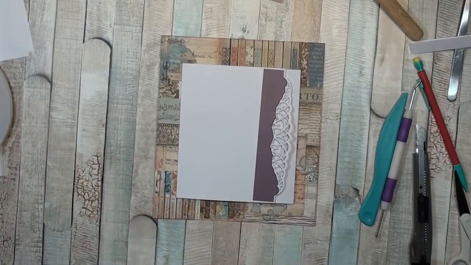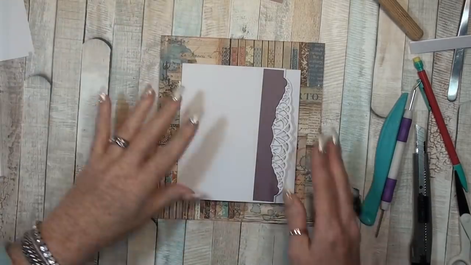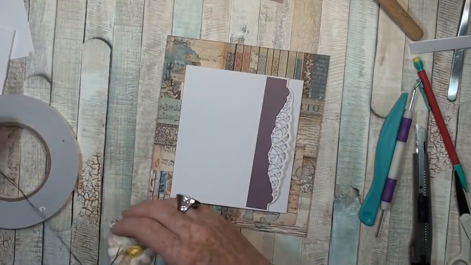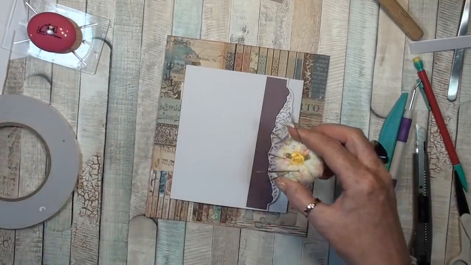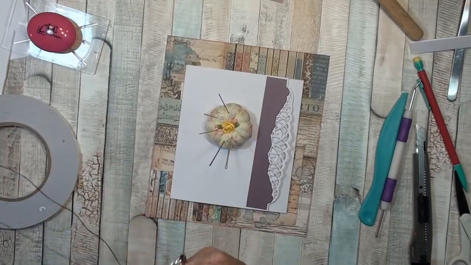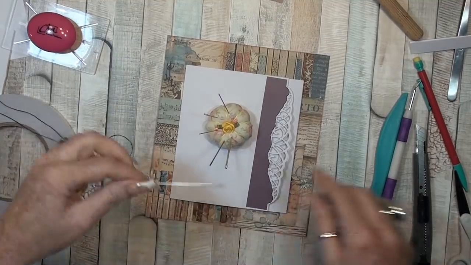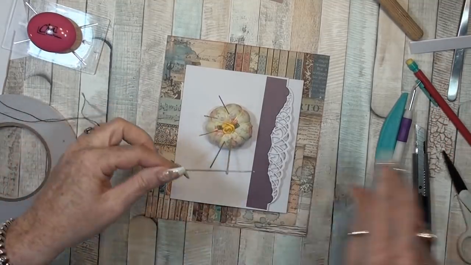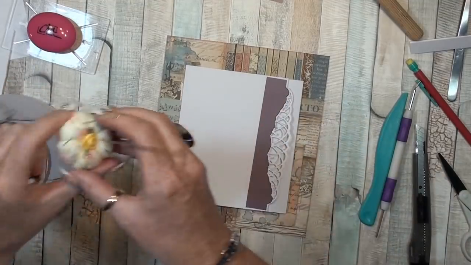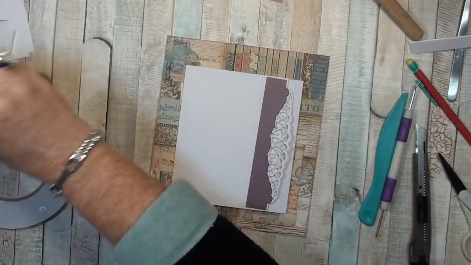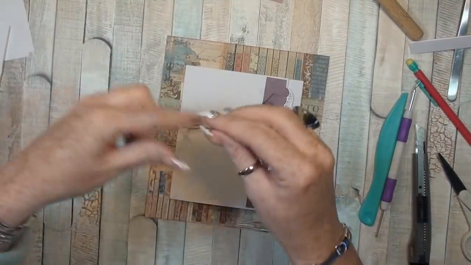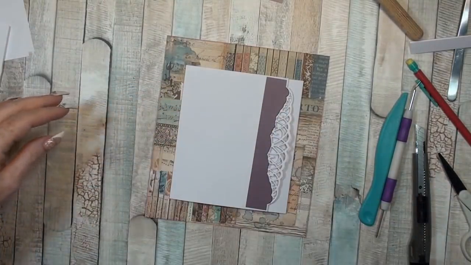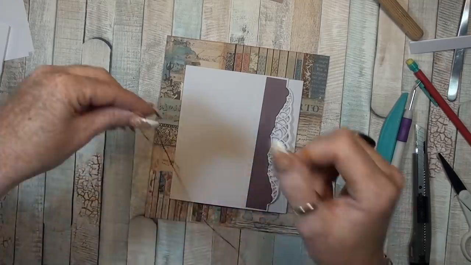Ta-da! That does it. Yep. Whoa! Okay, well, let's keep this thread out of the way. Gosh, I almost had a heart attack. Clean up, clean up, clean up. Especially this thread. Okay. Still have it.